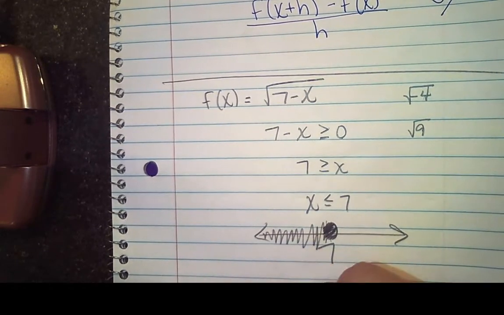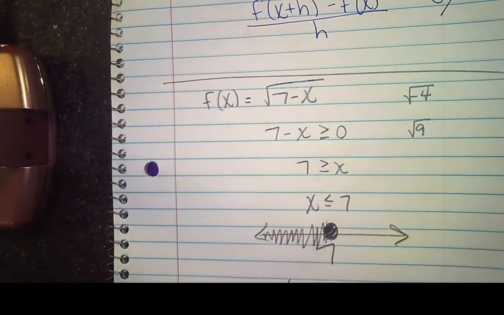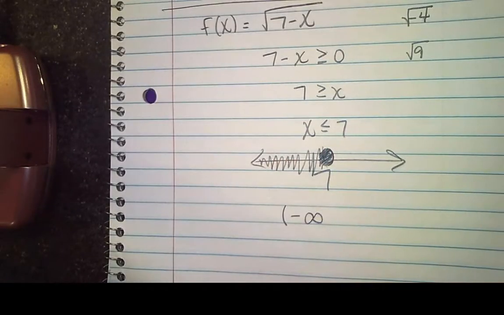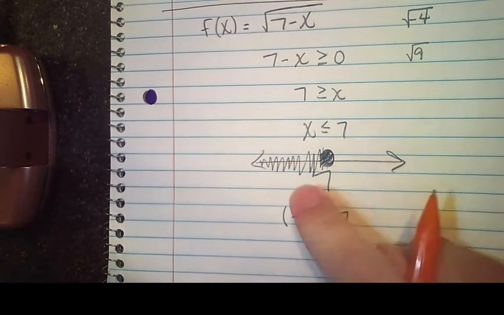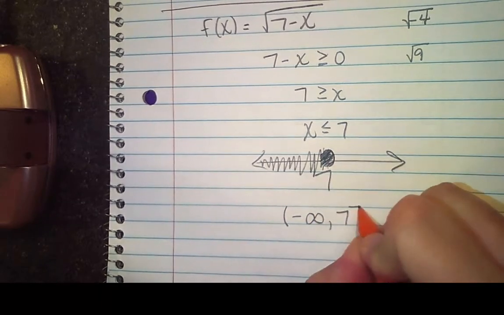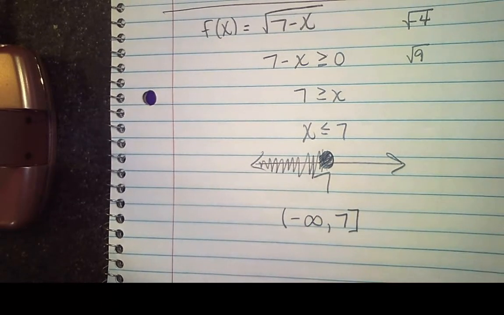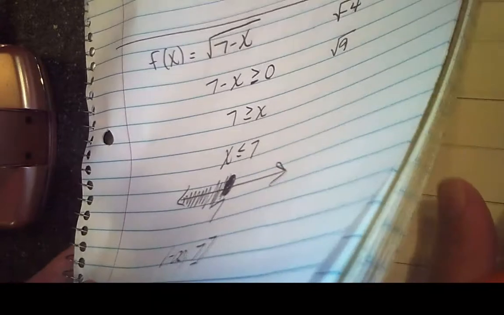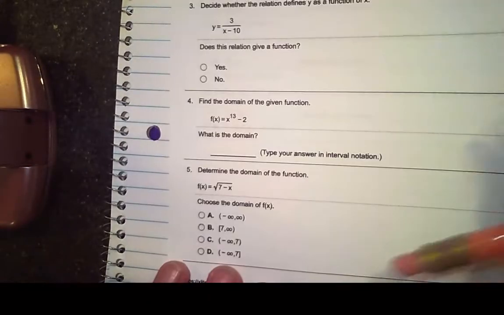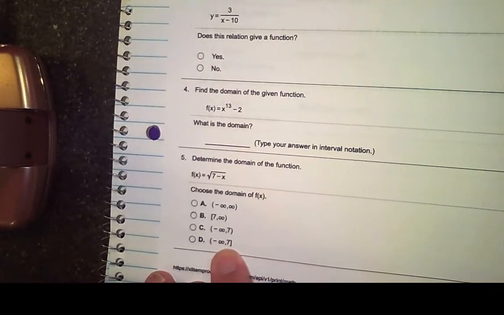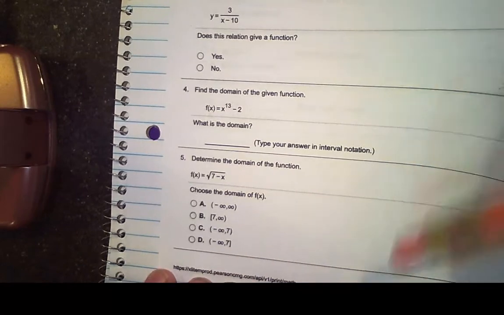So where does my answer start? My answer starts to the left, which would be -infinity, and then it ends at 7, and it gets a hard bracket. So that is what you're going to be looking for on this one: from -infinity to 7. Just work it out very slowly, very surely.